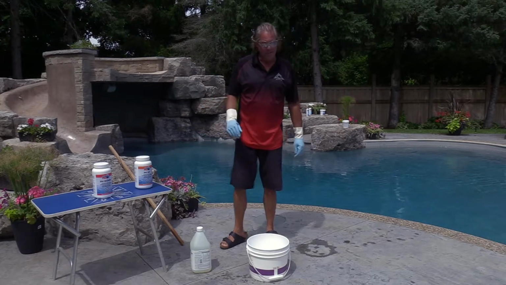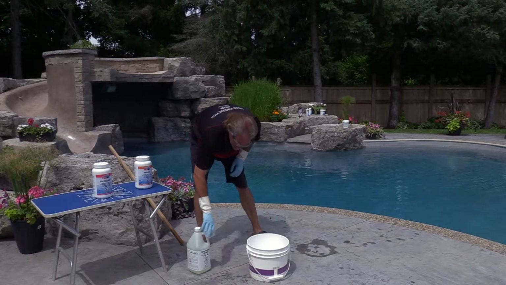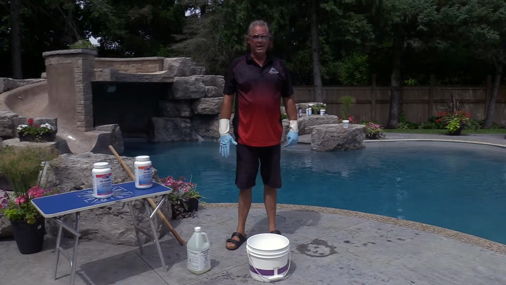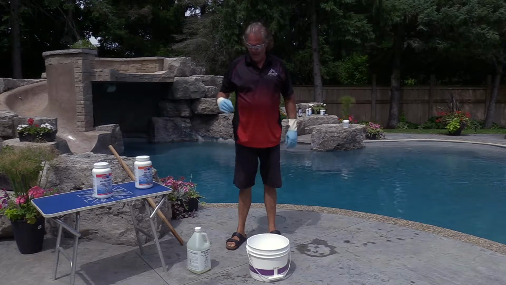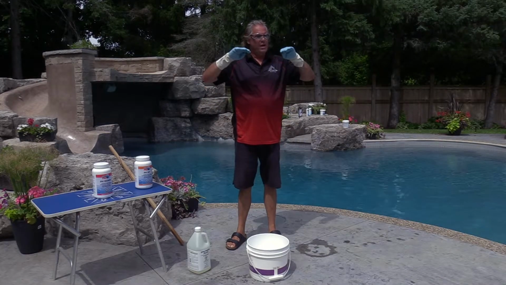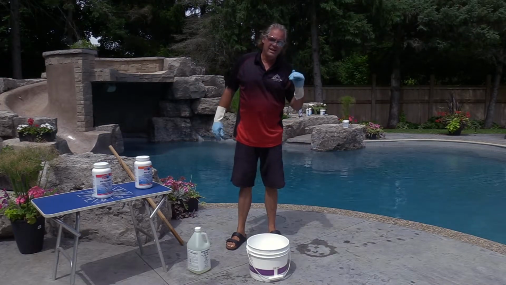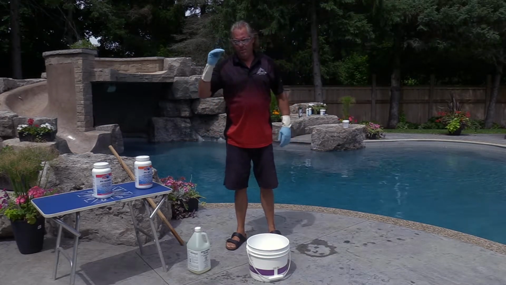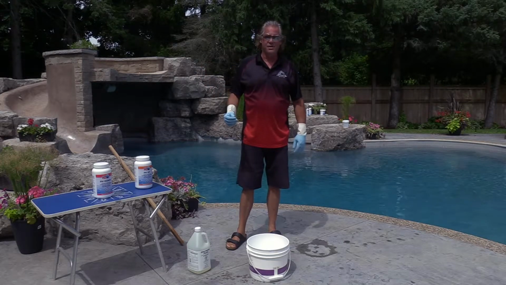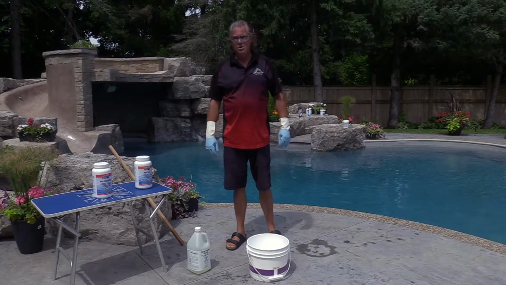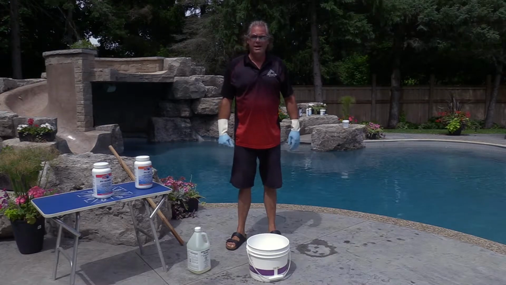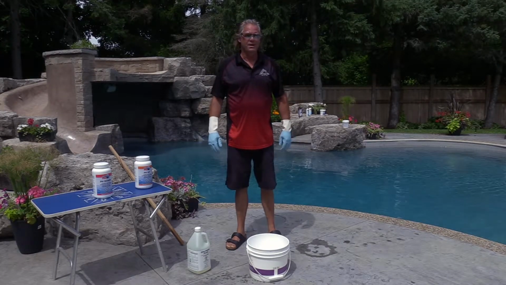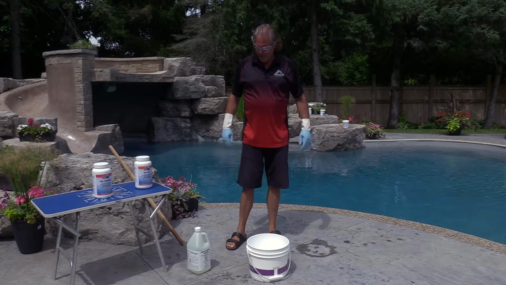Now, at the same time, if I'm using muriatic acid, like I did there, I can also lower my total alkalinity. As I mentioned in the first clinic, alkalinity and pH run hand in hand. So if I have a high alkalinity, I'm going to have a high pH. If I have a low alkalinity, I'm going to have a lower pH. So one is a buffer to the other. I want to make sure that my total alkalinity is in the lower part of the range when I'm using chlorine, because I know chlorine has a high pH.